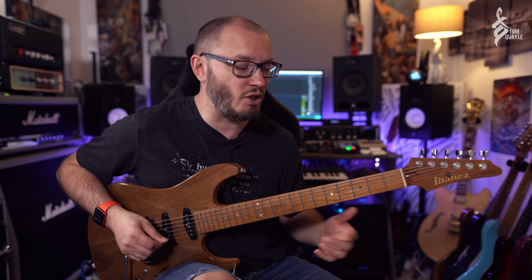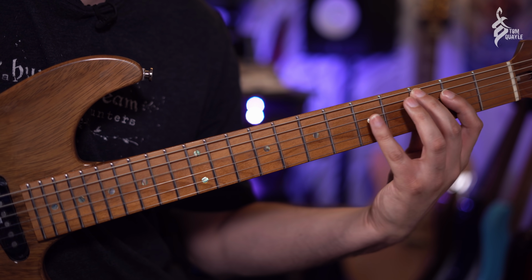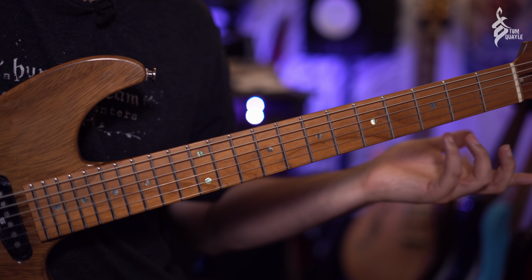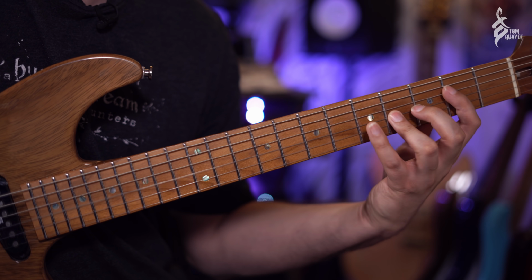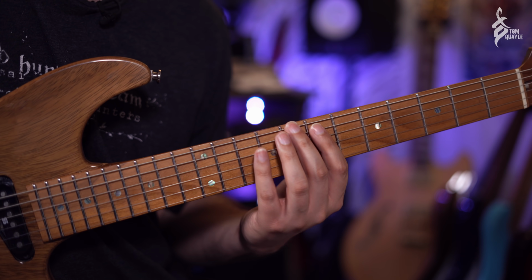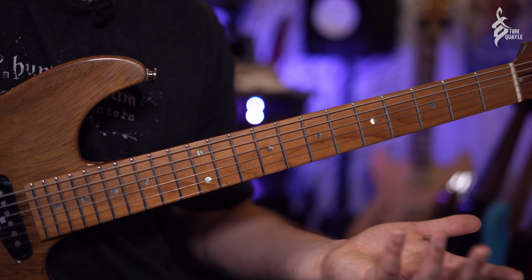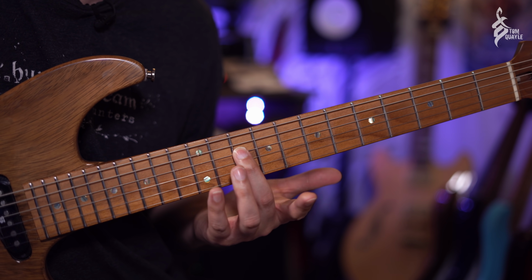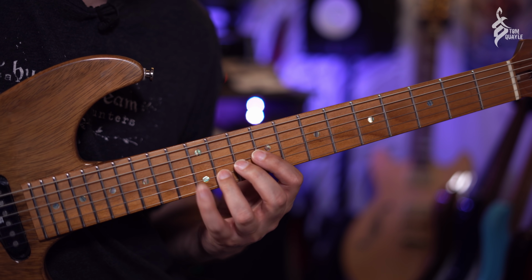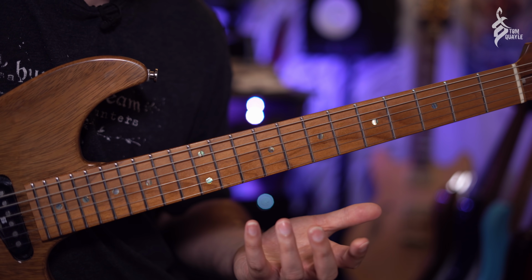So for example, if I was going to play a C major 7 arpeggio, and I did this fingering, let's complete it up the octave. If I did the same thing from the low E string, exactly the same shape. If I did it from the D string at the 10th fret, exactly the same shape.